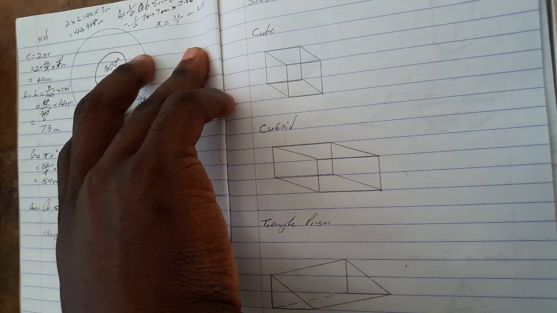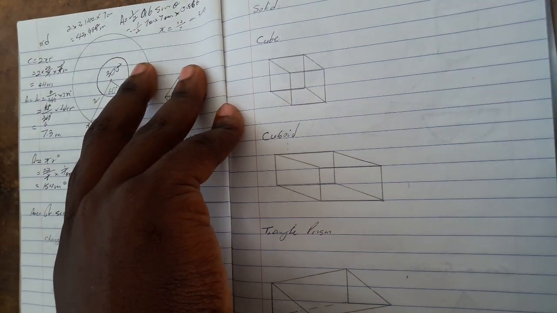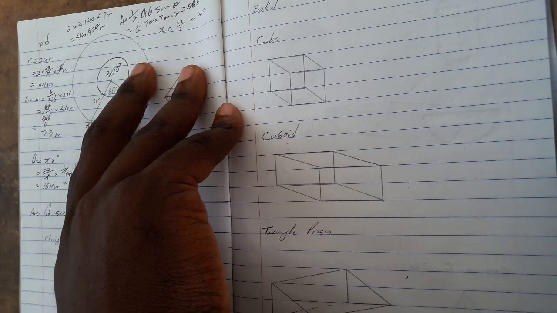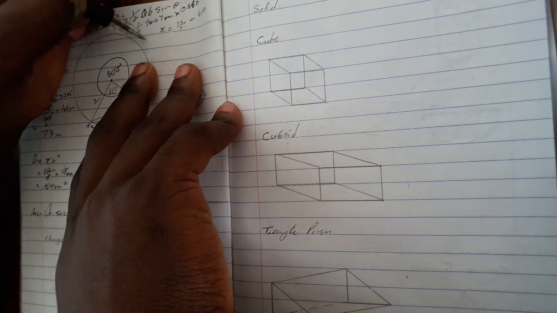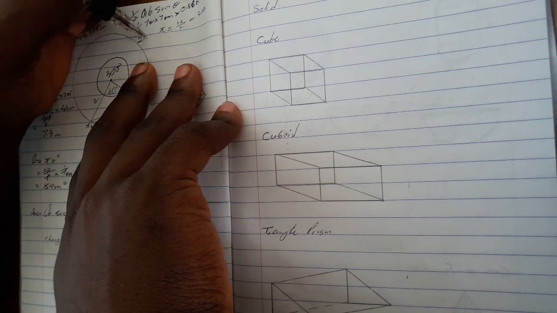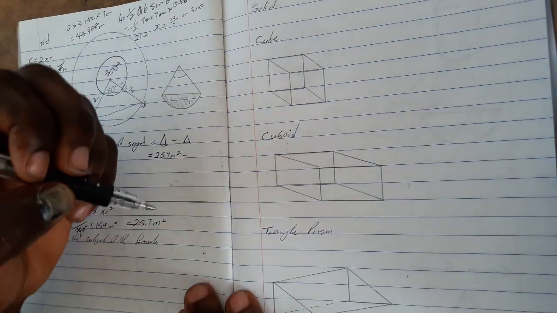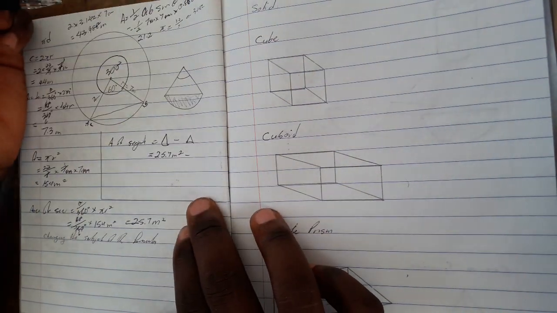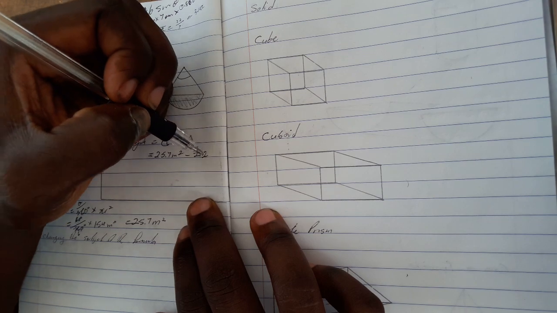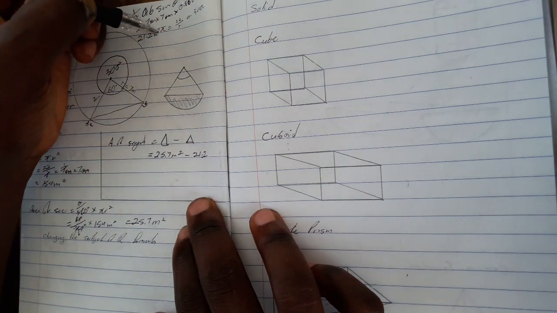So it is half times 7 times 7 times 0.866, and that gives us 21.2. Right, so the area of the triangle is 21.2 meters squared.